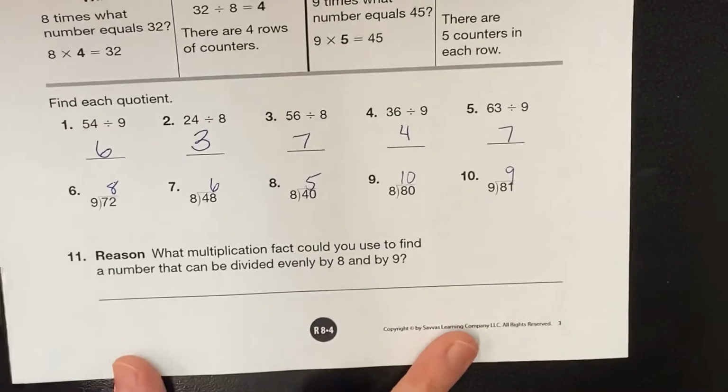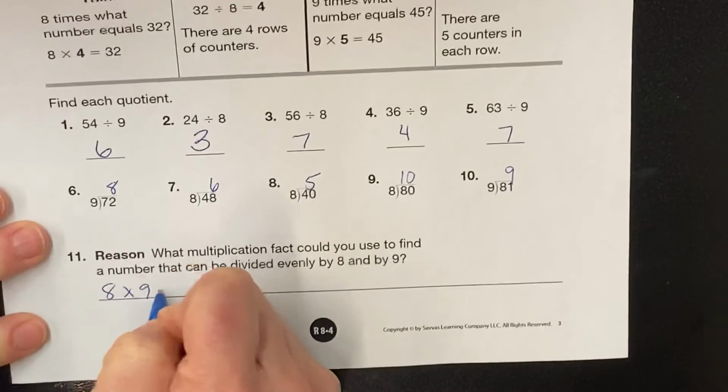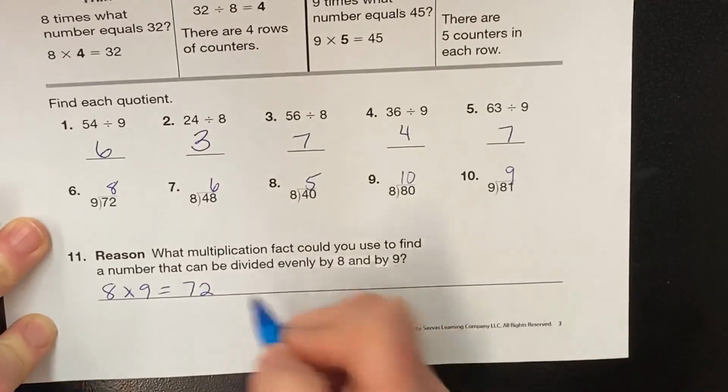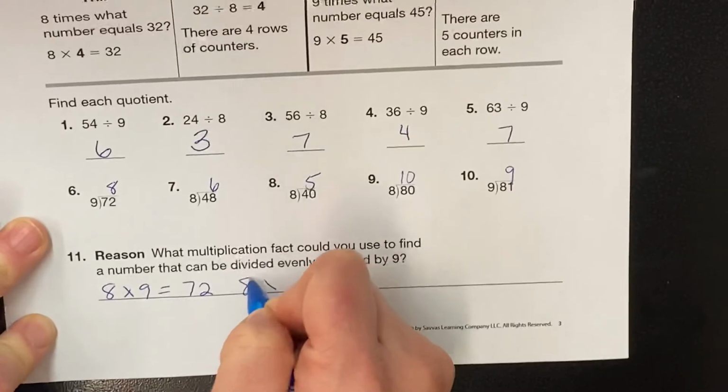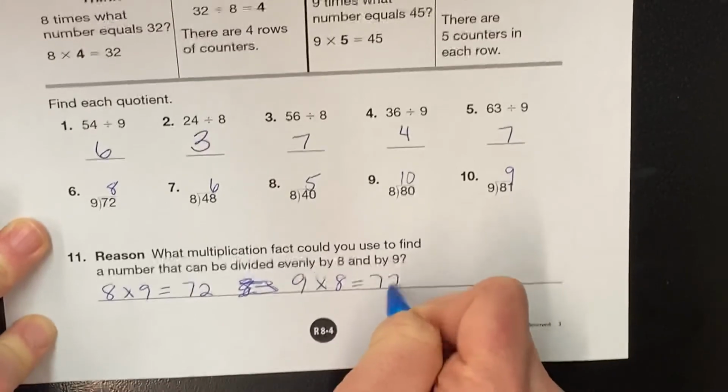Number 11. What multiplication fact could you use to find a number that can be divided evenly by 8 and by 9? Okay, so for this one, we could take 8, multiply it by 9 to get 72, and 9 times 8 equals 72.